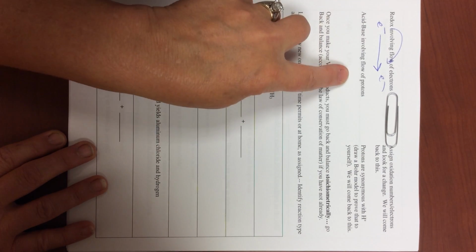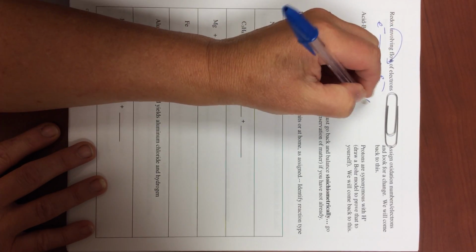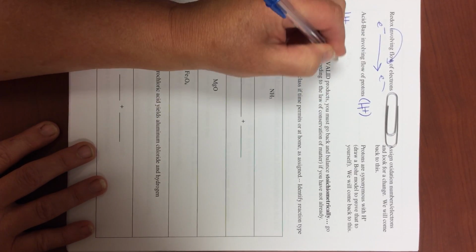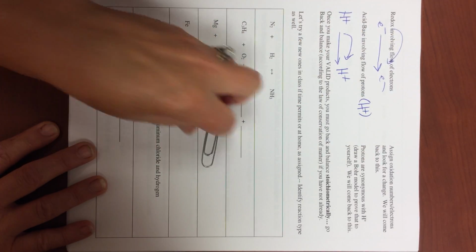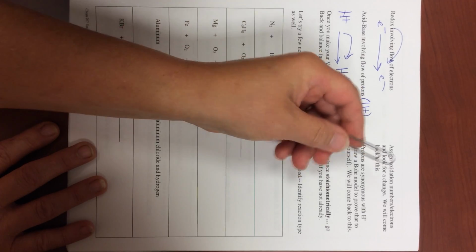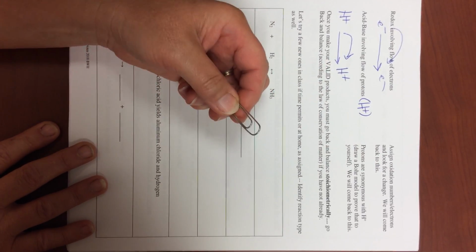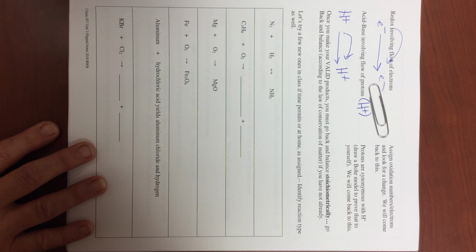Same idea with acid-base, except instead of electrons, we're going to flow protons. An H plus we're going to call a proton. So we're going to have an H plus, and in order for it to flow, it's got to go from one place to the next. Okay, so this paper clip is the proton. So in order for it to flow, you have to have one thing that's going to lose it and something else that's going to gain it.